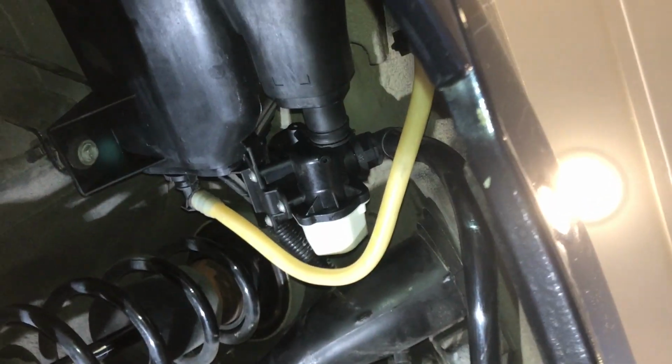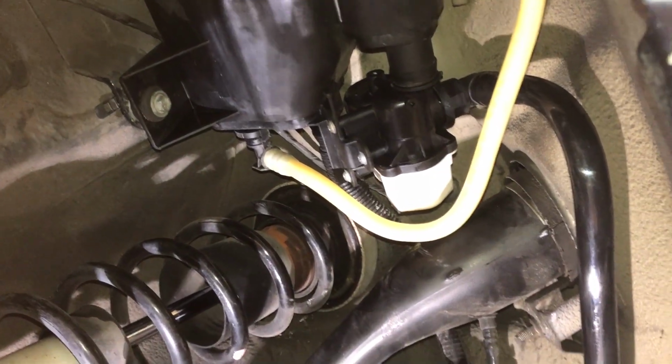This is how the replaced pump looks installed.